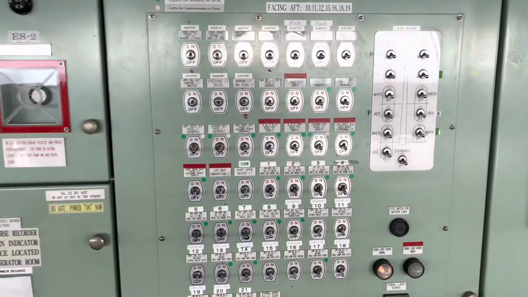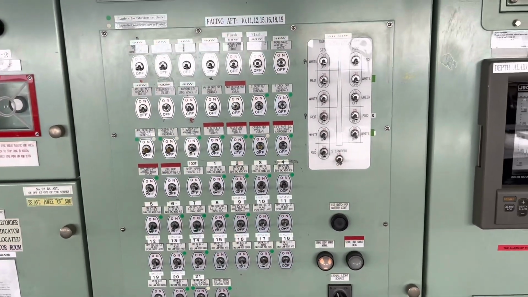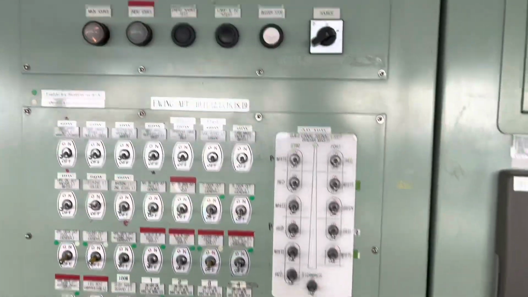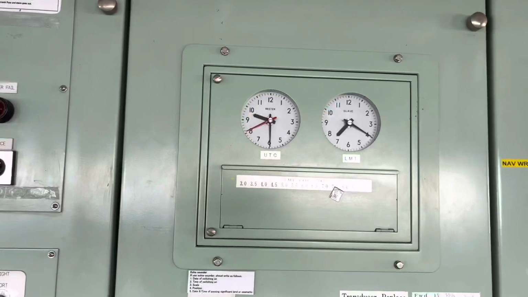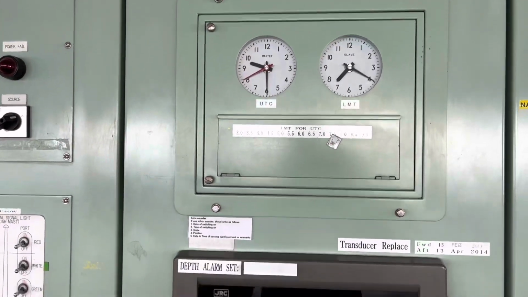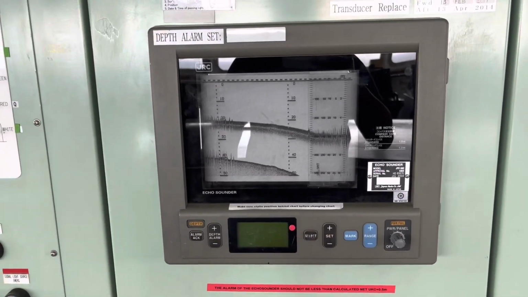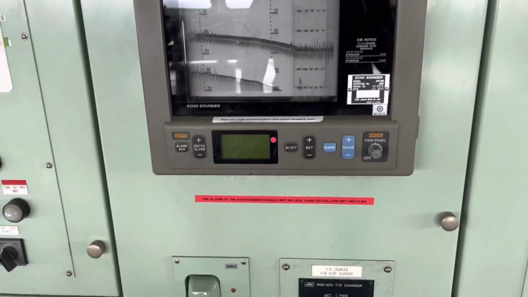This is the switchboard for the different lights on deck, and can be switched on manually. These are the lights for the Christmas tree. These are the navigation lights. This is the ship's clock. This shows the current ship's time and the UTC time. This is the echo sounder which is currently switched off because the depth is above 4000 meters at the moment.